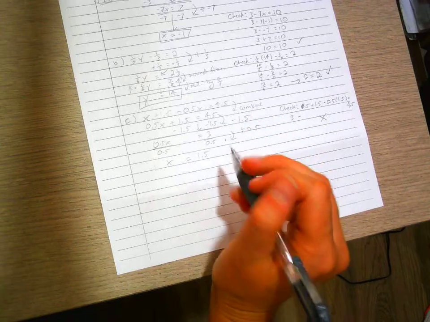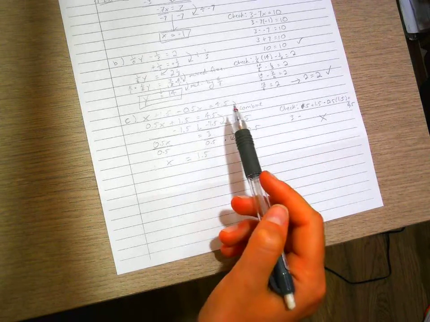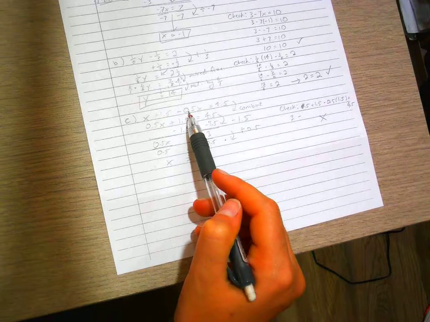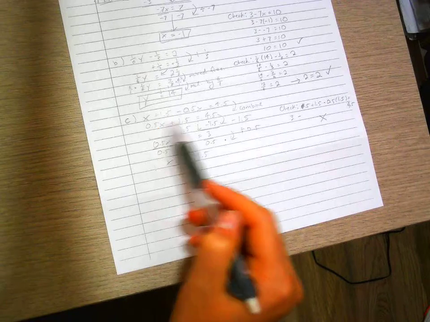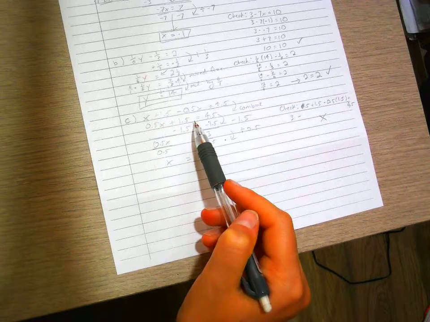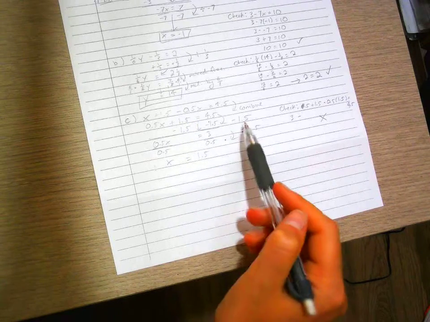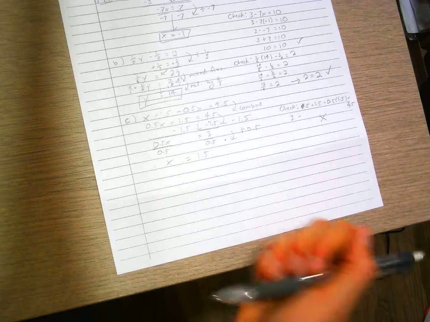All right. So here I combined, and I got 1/2 x. Then I got 1.5 and 4.5. Here's the problem. 3 divided by 1/2 is not 1.5, it's actually 6.